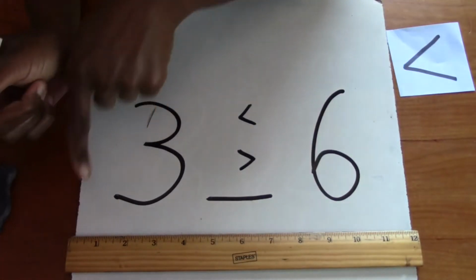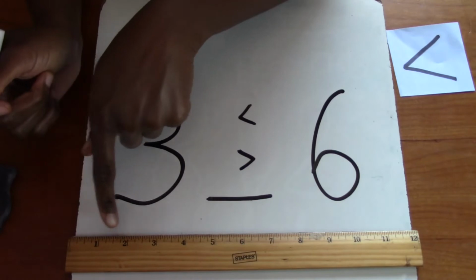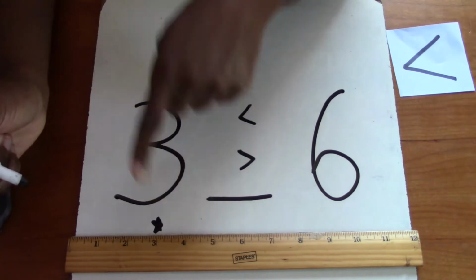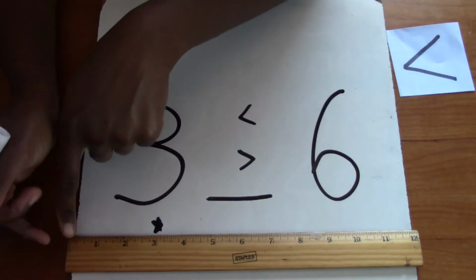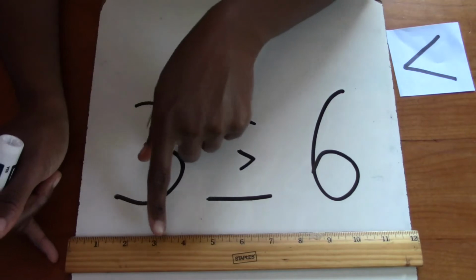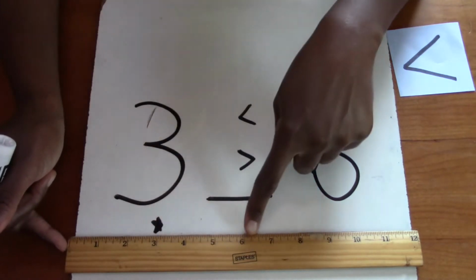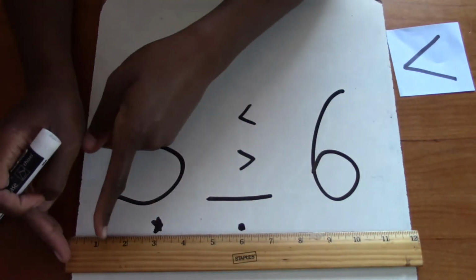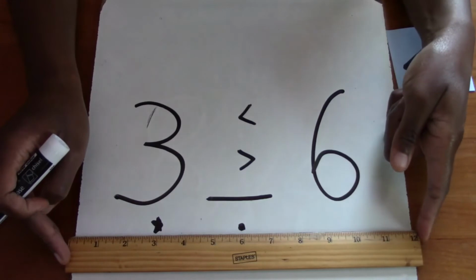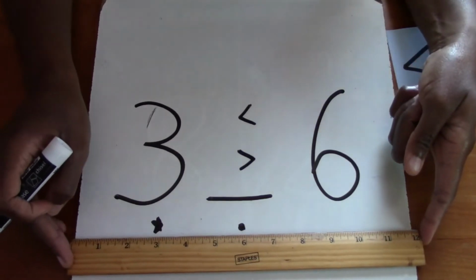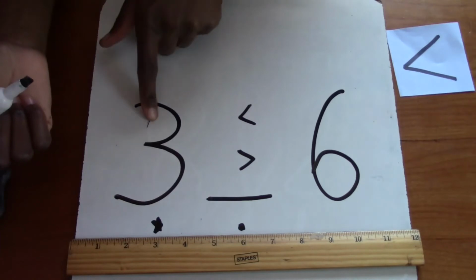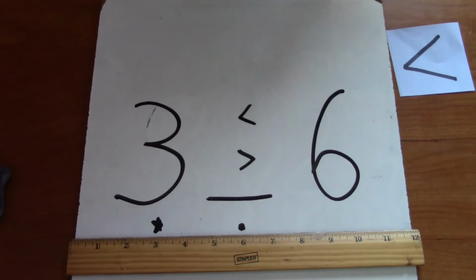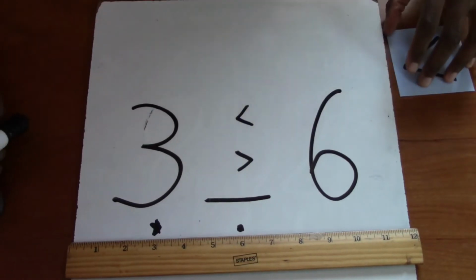And let's see, where is the number 3 on this number line? 1, 2, 3. Here's 3. Now my other number is 6. Where's the number 6 on here? 1, 2, 3, 4, 5, 6. So remember, as you go further down the number line, your numbers are getting larger. So which of these two numbers is larger? 3 or 6? Which one is larger or greater? Excellent job. 6 is greater.